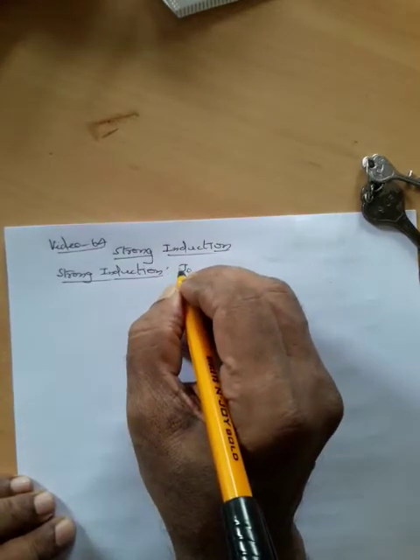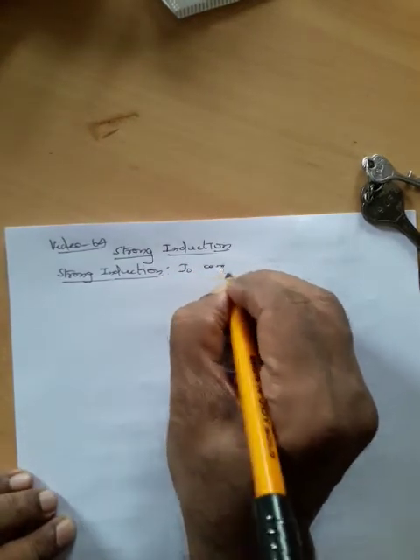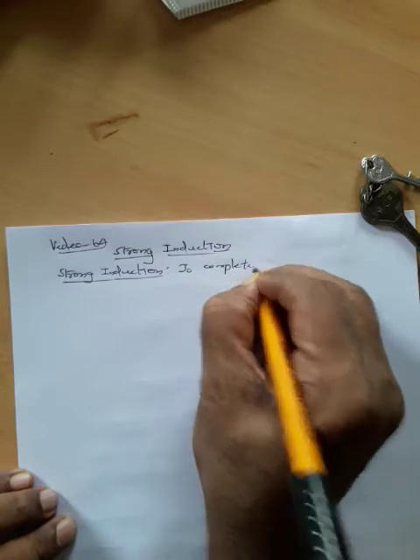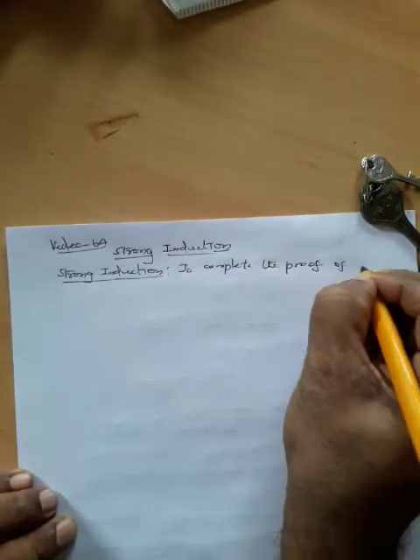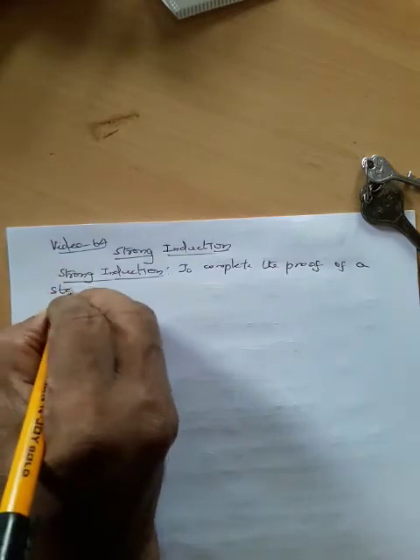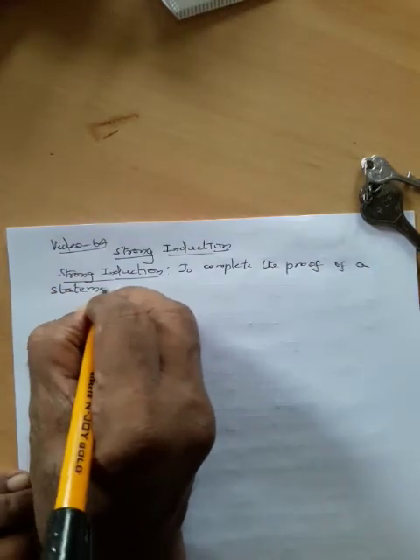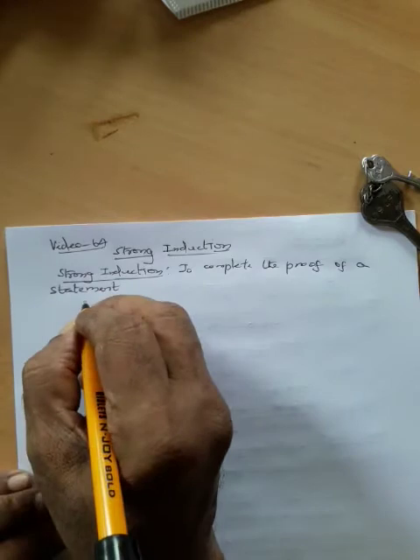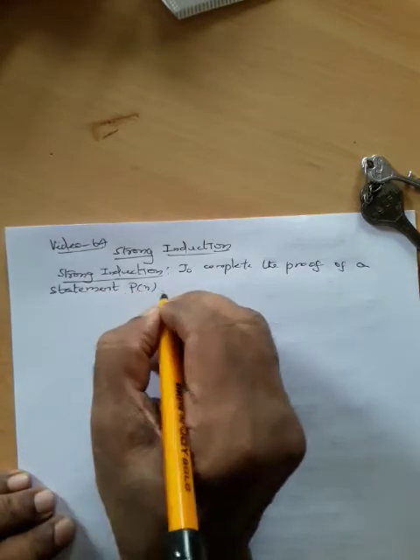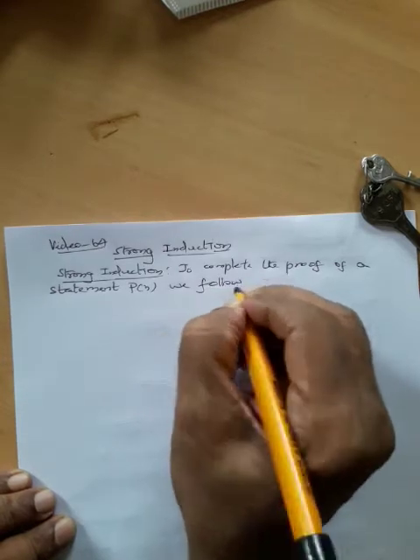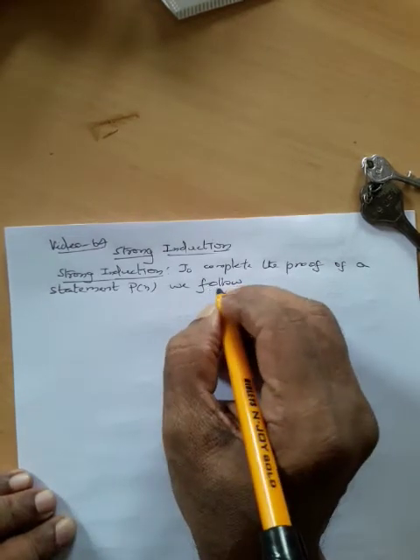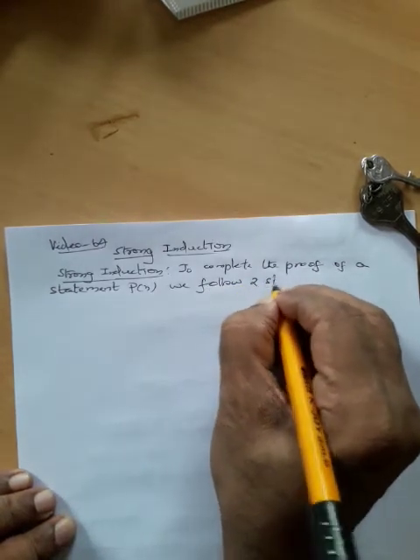To complete the proof of a statement P of n, we follow two steps.